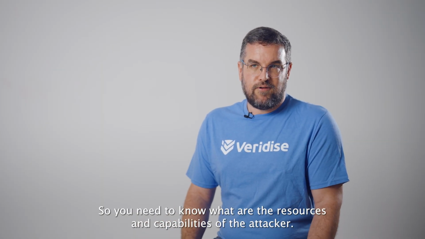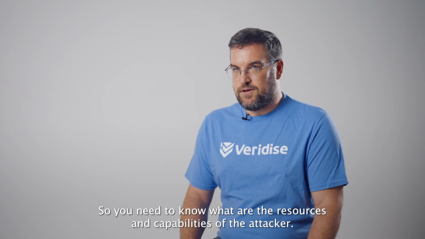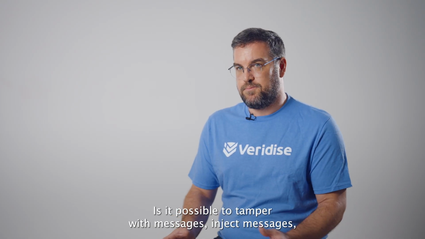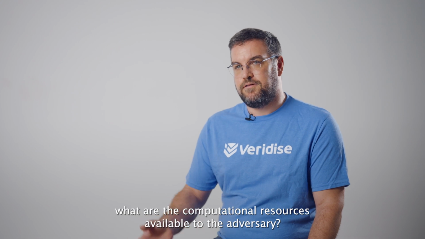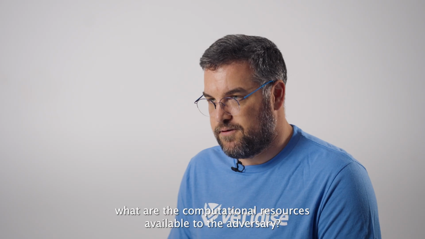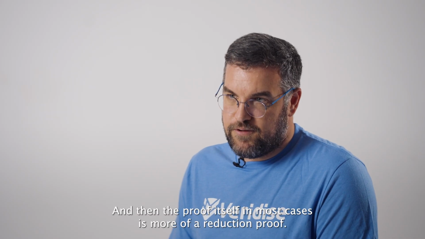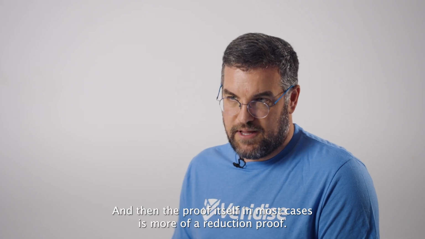So you need to know what are the resources and capabilities of the attacker. What can the attacker do? Is it possible to tamper with messages, inject messages? What are the computational resources available to the adversary? And then the proof itself, in most cases, is more of a reduction proof.